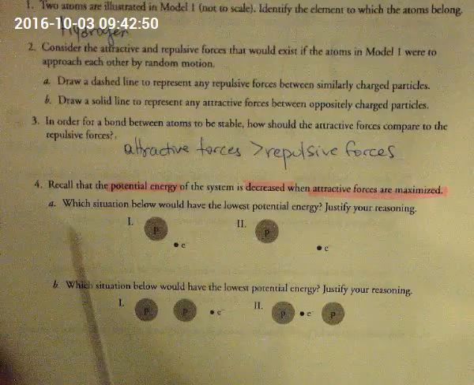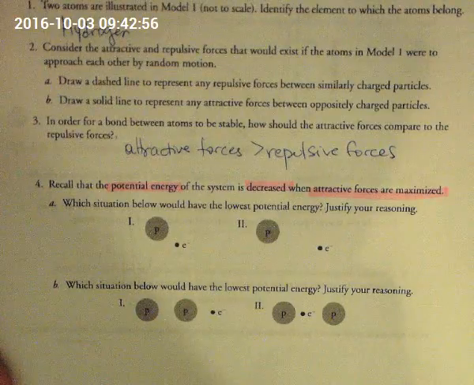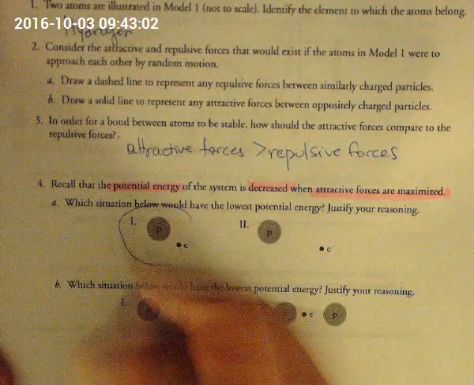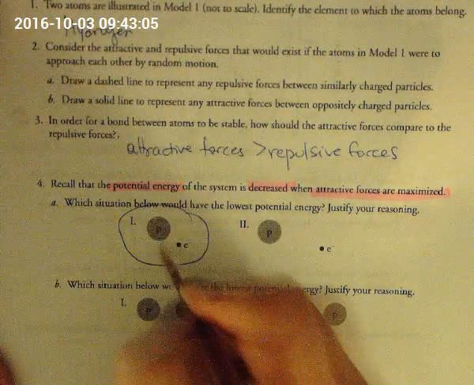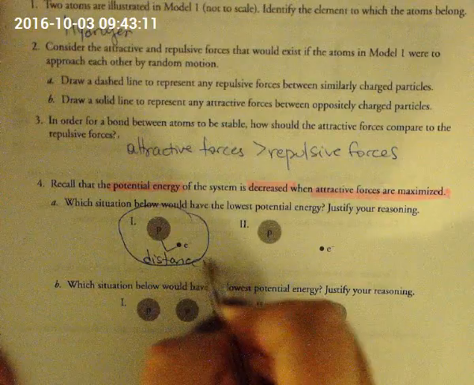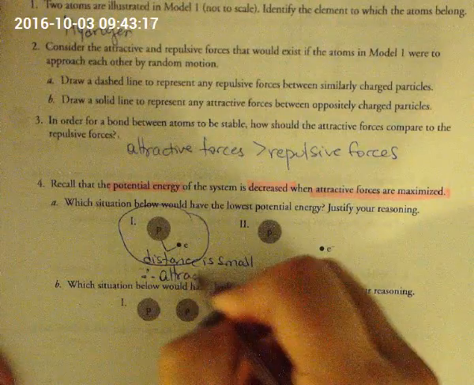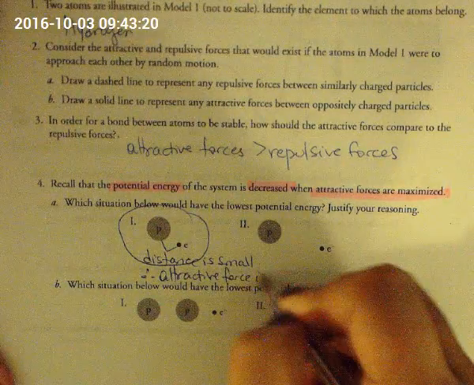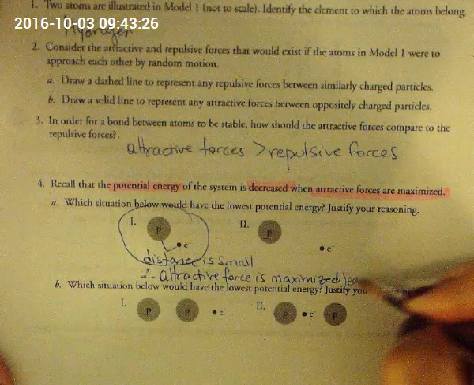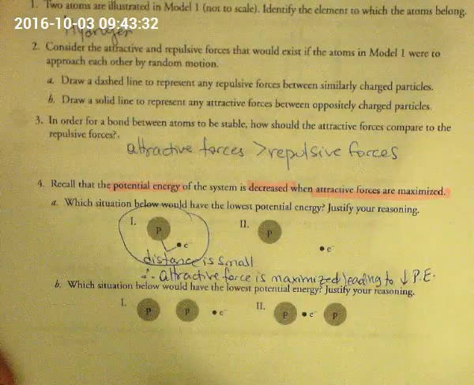Question A is asking which situation would have the lowest potential energy. Why? Attractive forces are maximized. Why are the attractive forces maximized here? Because the distance here is tiny, right? Distance is small, therefore attractive force is maximized, leading to low potential energy. Right?